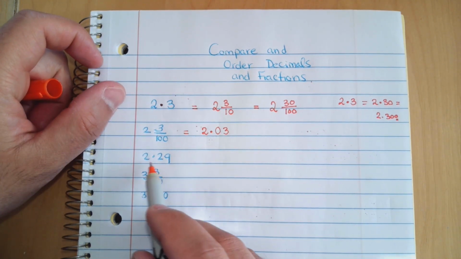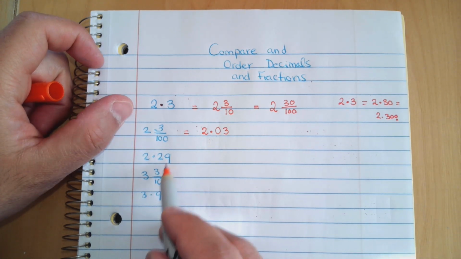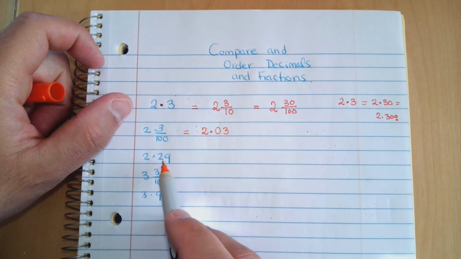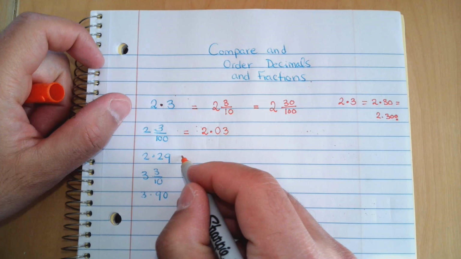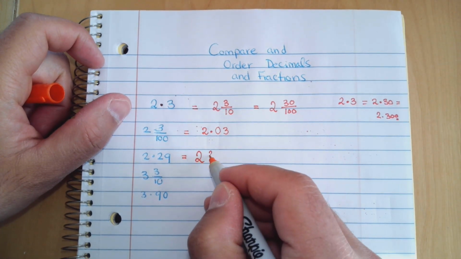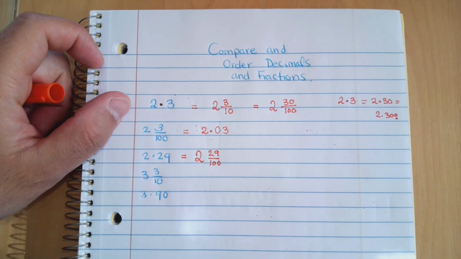2.29 is 2 and 29 hundredths, because this 9 is in the hundredth place value. It is written as a mixed number as 2 wholes and 29 hundredths.